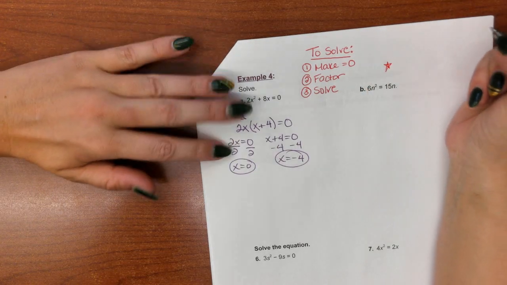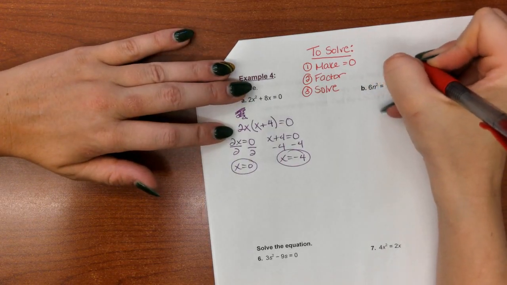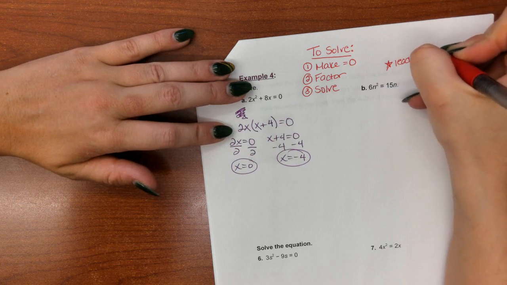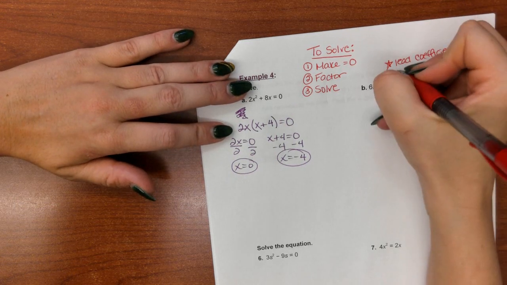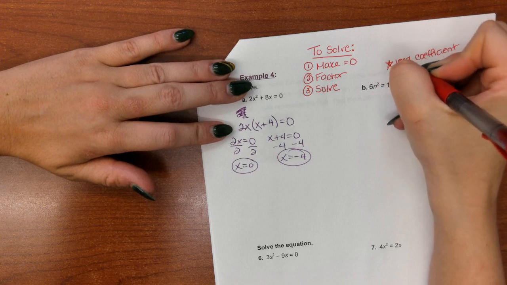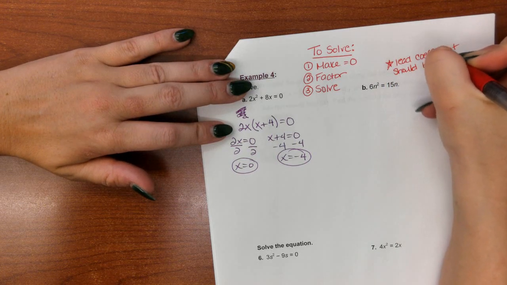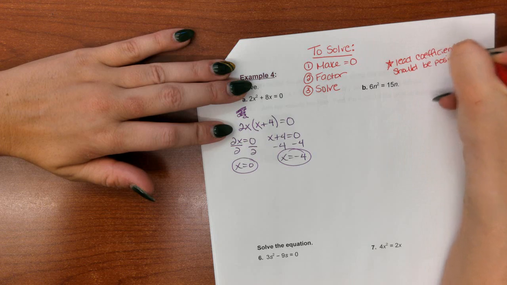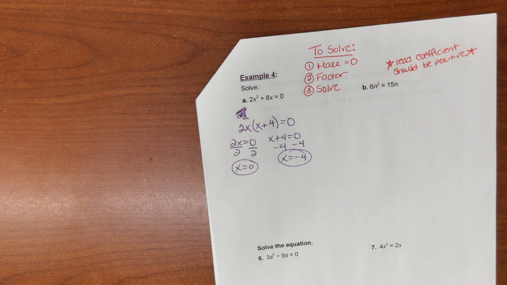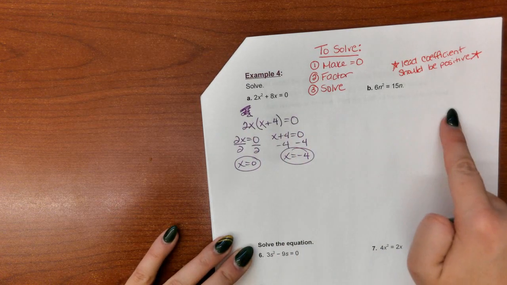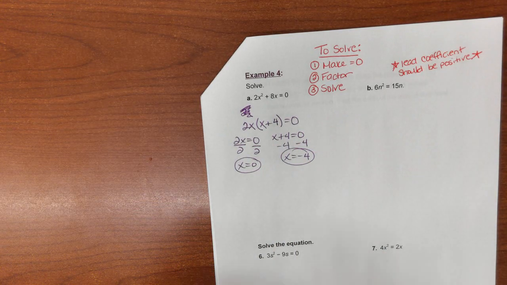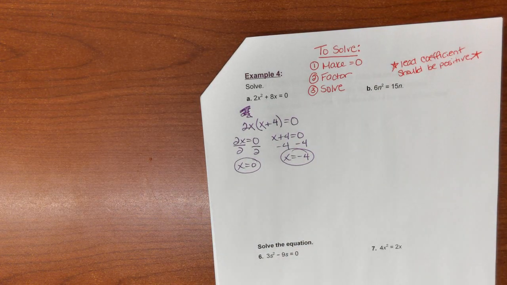Write yourself a little note. The lead coefficient should be positive. Remember when we were doing standard form of polynomials and it went from like the biggest exponent to the smallest, and the number attached to the biggest one was our lead coefficient, that first number?